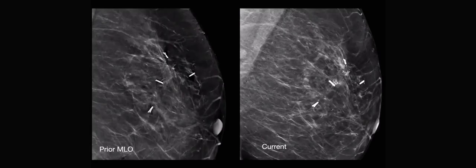A 50-year-old with prior lumpectomy referred for biopsy of suspicious calcifications. In the current case, the patient had surgery, a lumpectomy, for prior cancer. What has changed? Anyone? You don't need to describe the case fully. Just tell me what has changed.